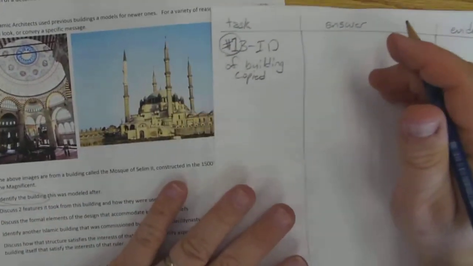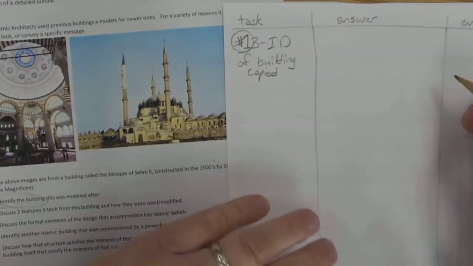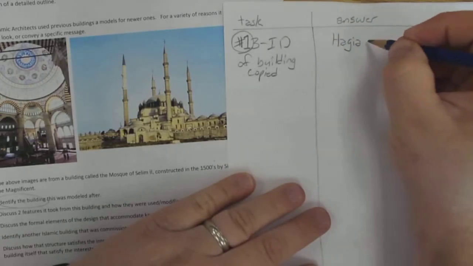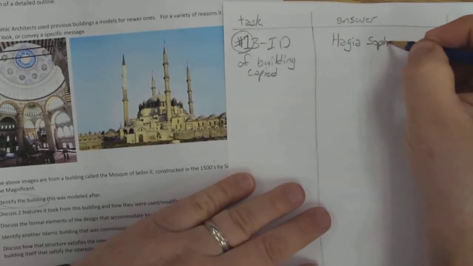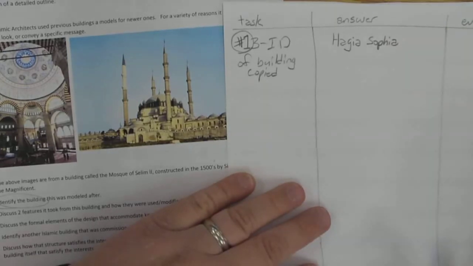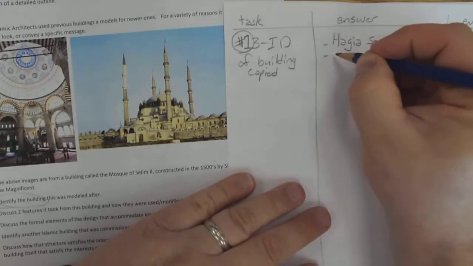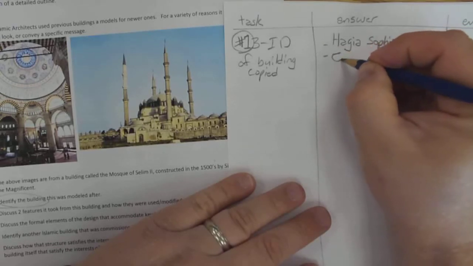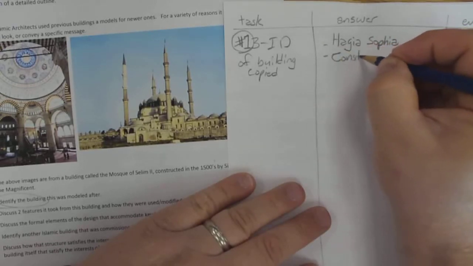So, looking at this over here, my 3 identifications are, oh, I know that one. It's the Hagia Sophia. It was located in, we'll put Constantinople.